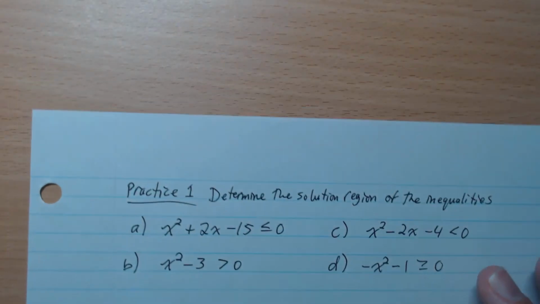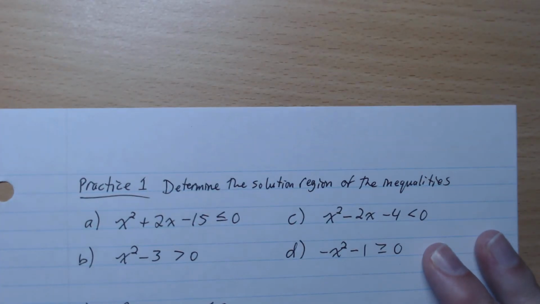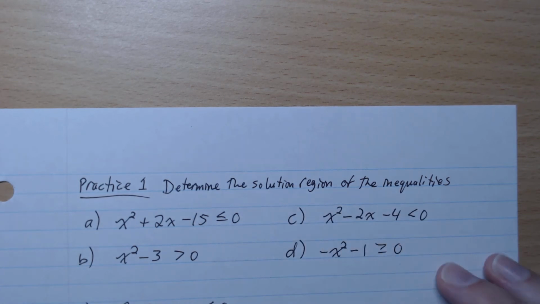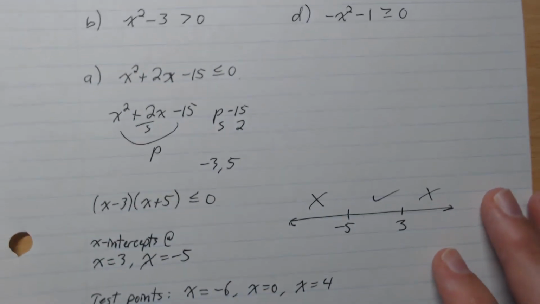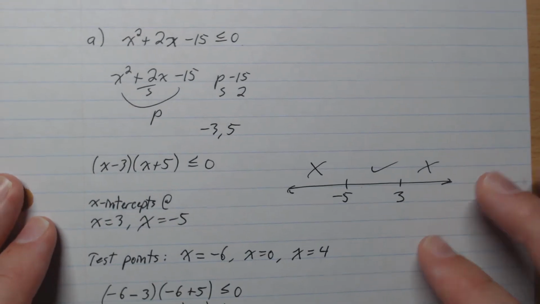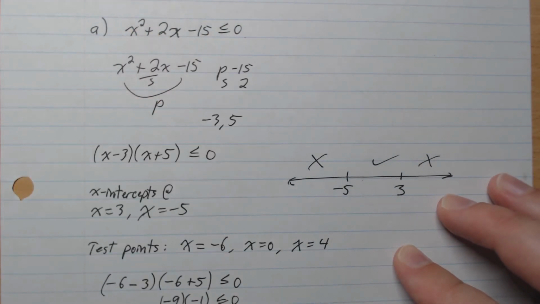Okay, time for some practice. Practice number 1. Determine the solution region of the inequalities, A, B, C, and D. Go ahead and pause the video and answer that. Okay, we're back. A, when is the function less or equal to 0?